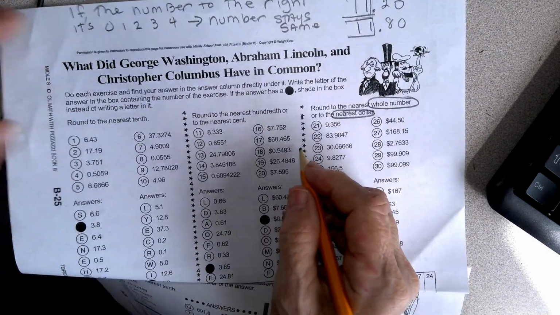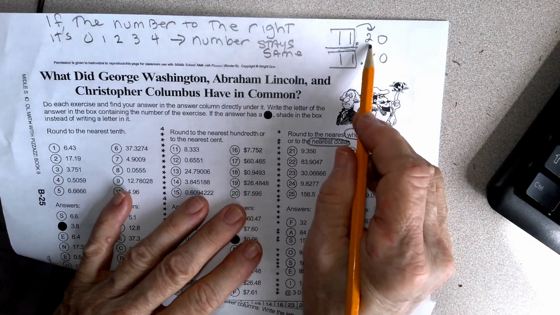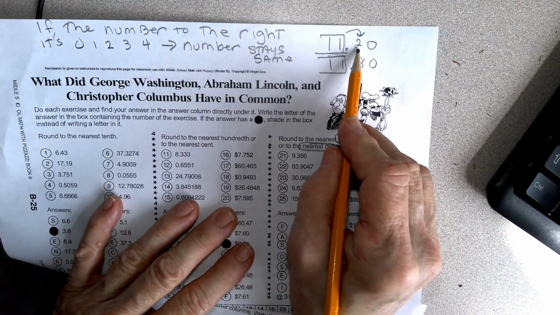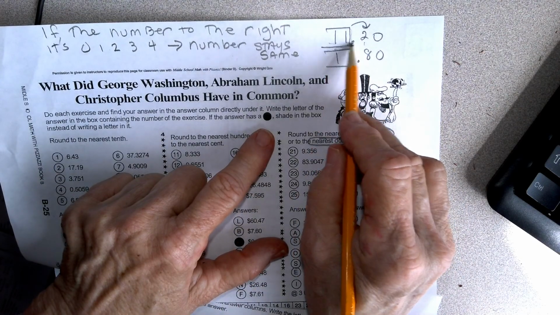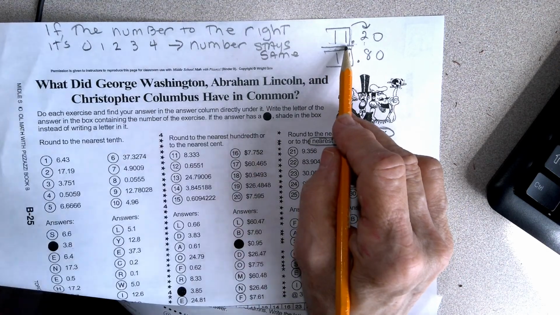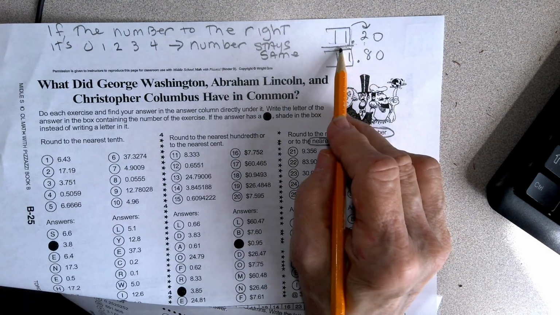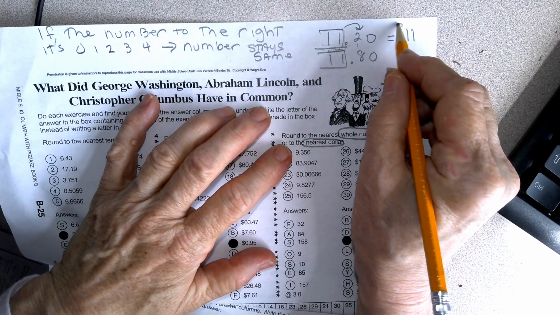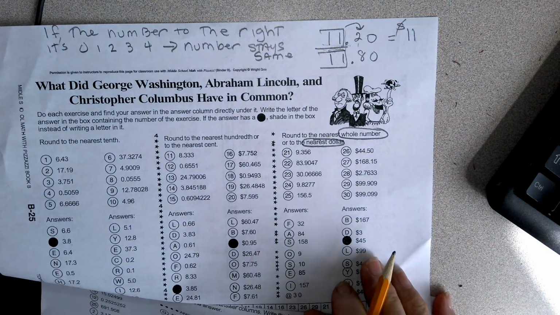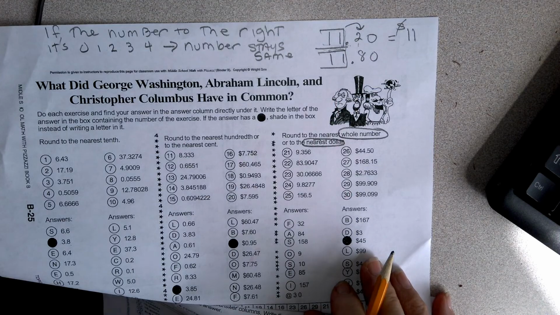Okay. If the number, like this one here, is a 2, it's one of my lower numbers, so that means my 11 will stay 11. It's either going to be the same or one more. This one is going to be 11, so I'm going to make it money. So it's rounded to $11.